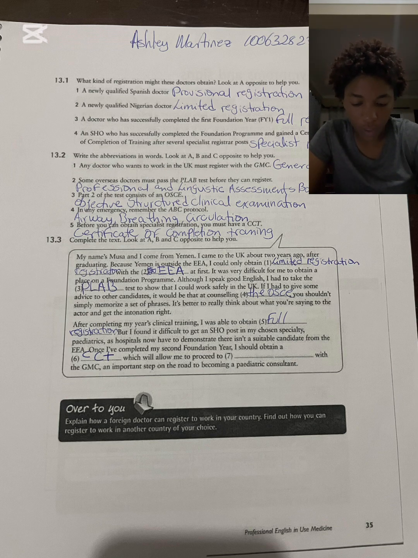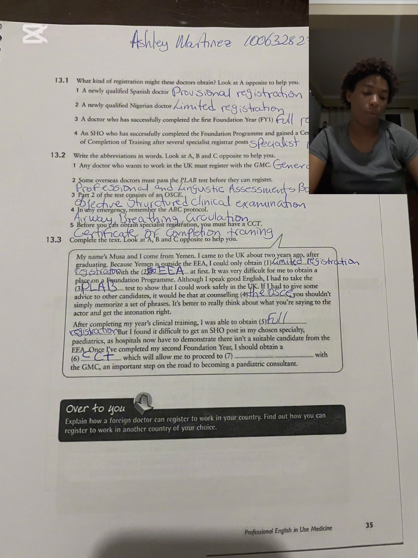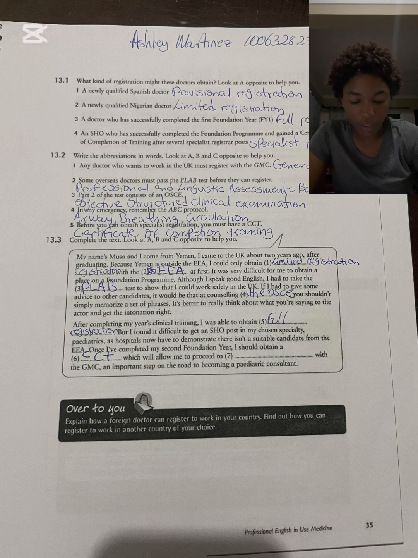Any doctor who wants to work in the UK must register with the GMC, General Medical Council. Some overseas doctors must pass the PLAB test before they can register. Professional and Linguistic Assessment Board. Part 2 of the test consists of an OSCE, Objective Structured Clinical Examination. In any emergency, remember the ABC protocol: airway, breathing, and circulation. Before you can obtain a specialist registration, you must have a CCT, Certificate of Completion of Training.